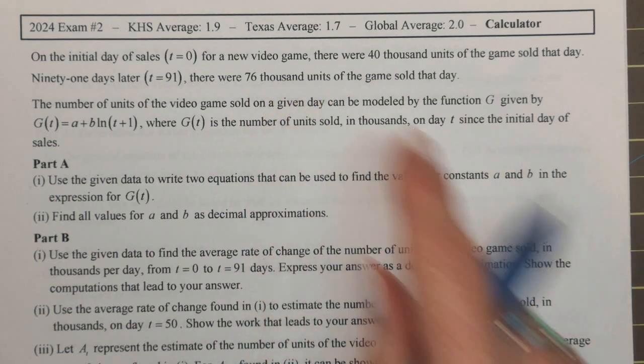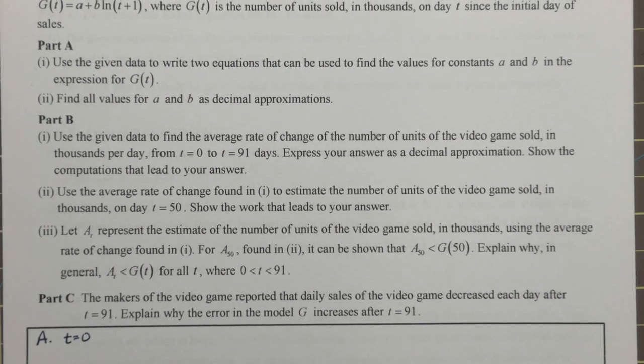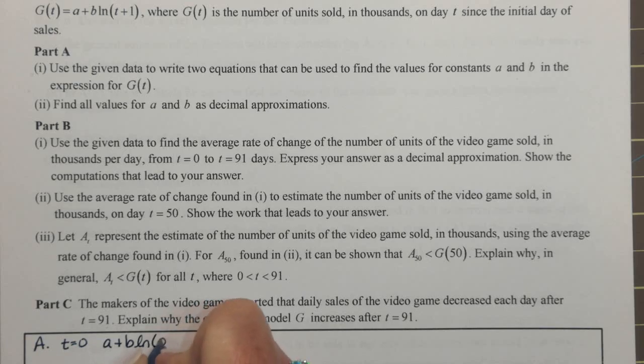Okay, so when time is 0, let's see if I can get all that up there. Almost, there we go. Okay, A plus B ln of 0 plus 1 must equal 40.